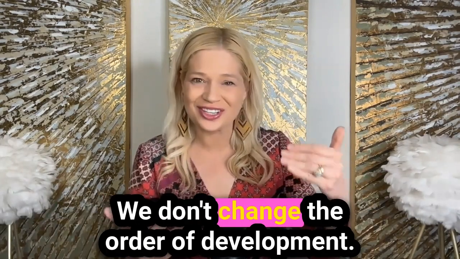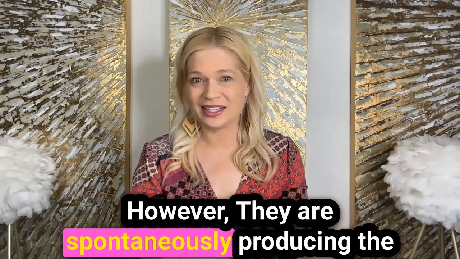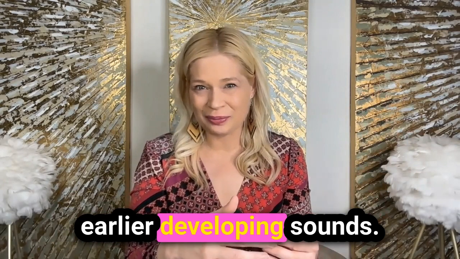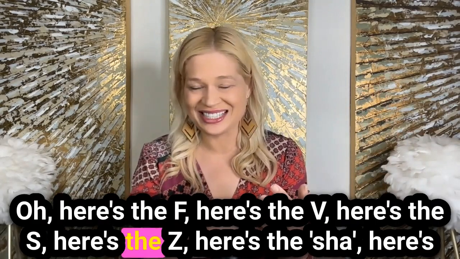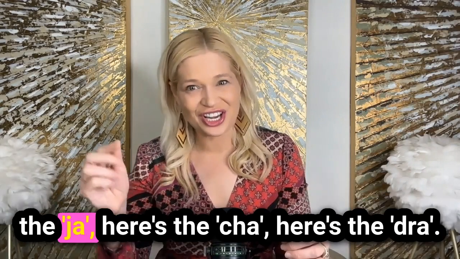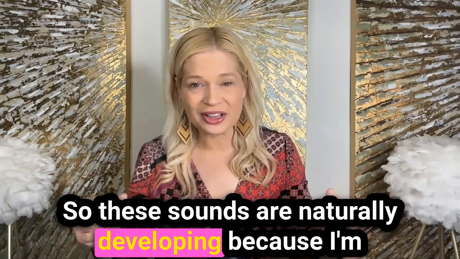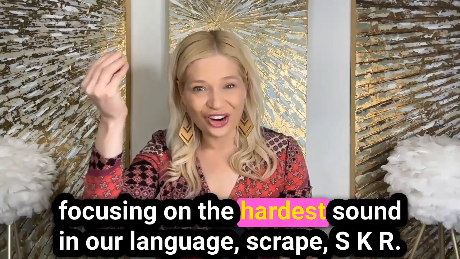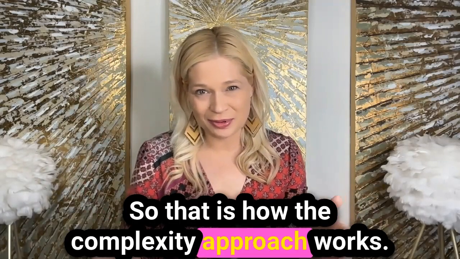We don't change the order of development. However, they are spontaneously producing the earlier developing sounds. Oh, here's the F, here's the V, here's the S, here's the Z, here's the sh, here's the ja, here's the cha, here's the dra. These sounds are naturally developing because I'm focusing on the hardest sound in our language, scrape, SKR. That is how the complexity approach works.